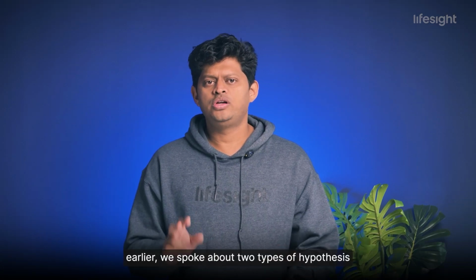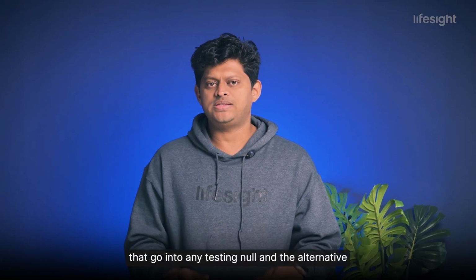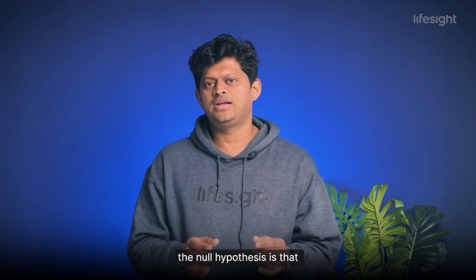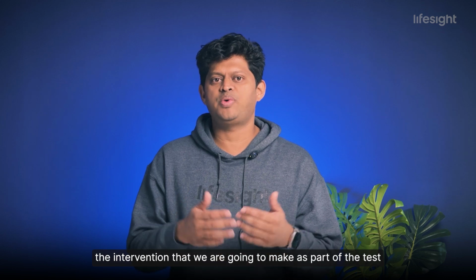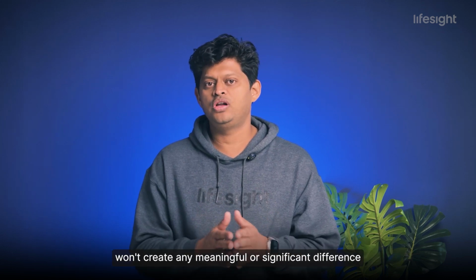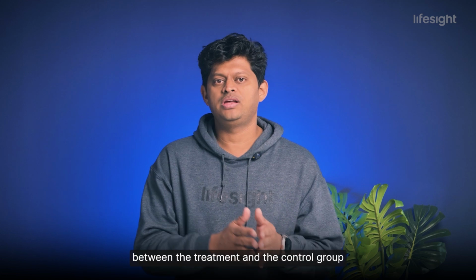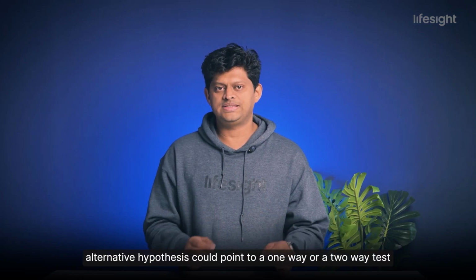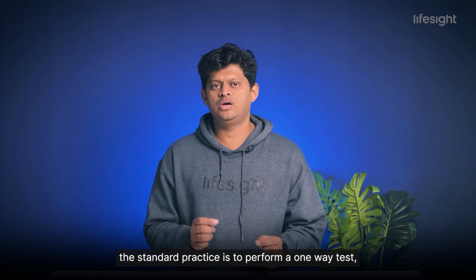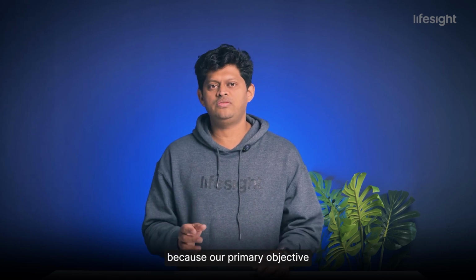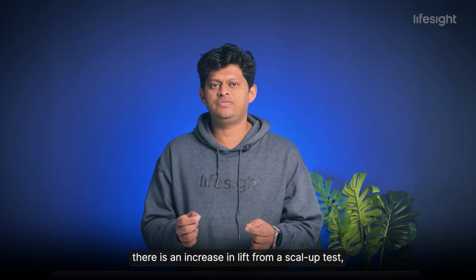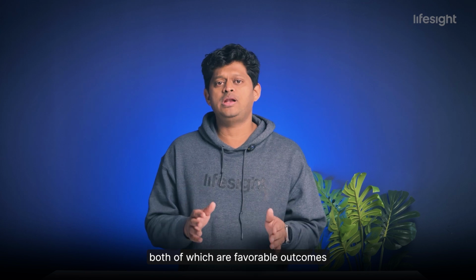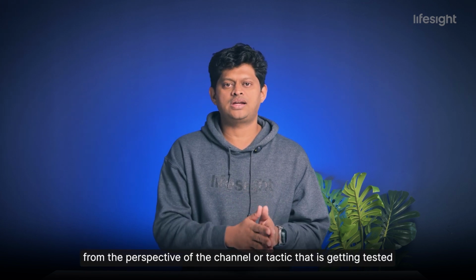Earlier, we spoke about 2 types of hypotheses that go into any test, null and the alternatives. In the case of geotesting, the null hypothesis is that the intervention that you're going to make as part of the test won't create any meaningful or significant difference between the treatment and the control group. Alternative hypothesis could point to a one-way or a two-way test. The standard practice is to perform a one-way test because our primary objective is to prove that there is an increase in lift from a scale-up test or a decrease in lift from a holdout test, both of which are favorable outcomes from the perspective of the channel or tactic that is getting tested.